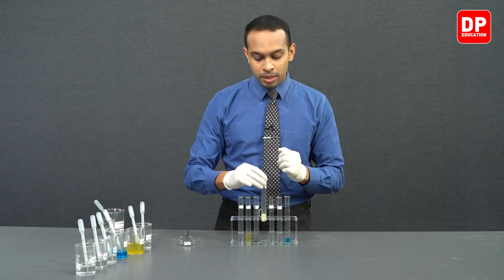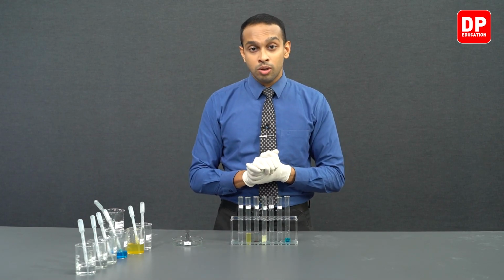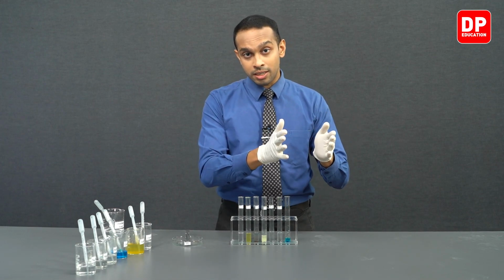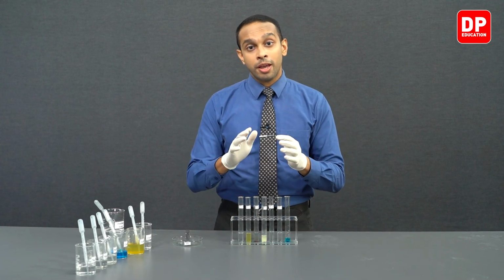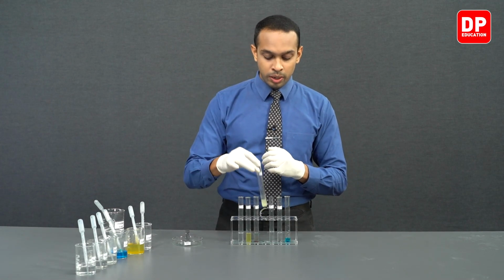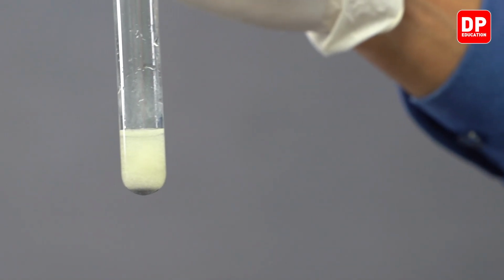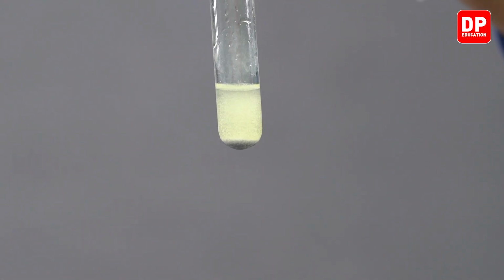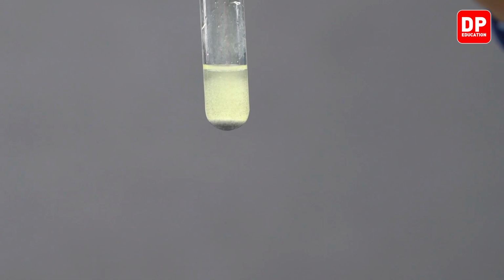So as the lead metal gets formed, it will precipitate to the bottom of the test tube, and the iron piece that we added into the solution will get oxidized to form Fe2 plus, and that is why the medium over here is turning a little bit of a yellowish green color as iron turns into Fe2 plus ions.